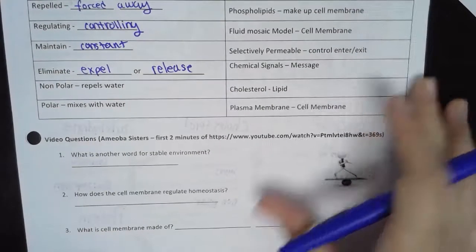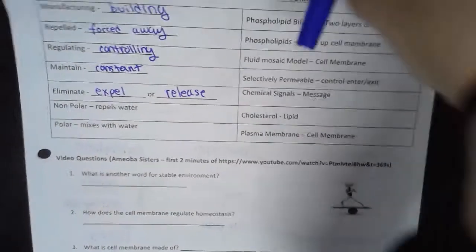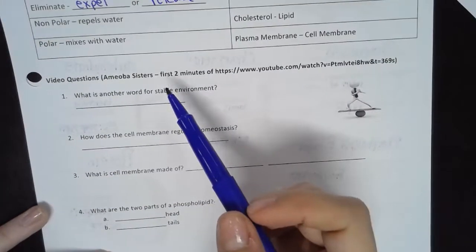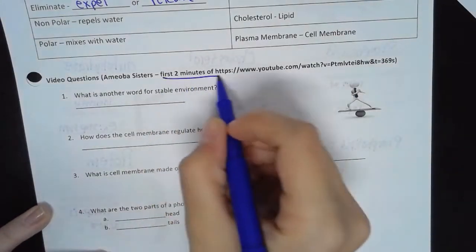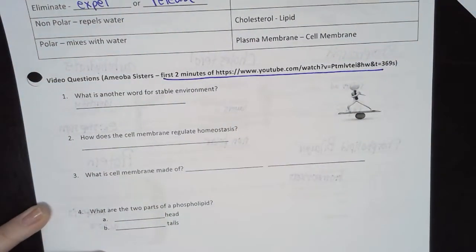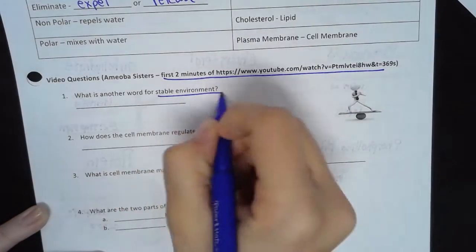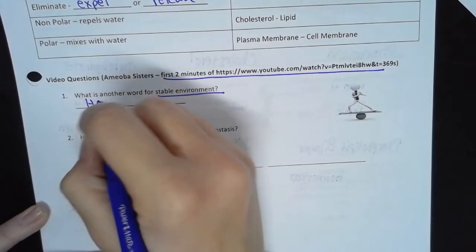Okay, we're going to go over a little bit more of the cell membrane. If what I say doesn't make sense to you, I've also attached this video that you can watch just to make sure that you get everything that you need. All right, so a couple of review terms. Another word for stable environment. All right, that would be homeostasis.